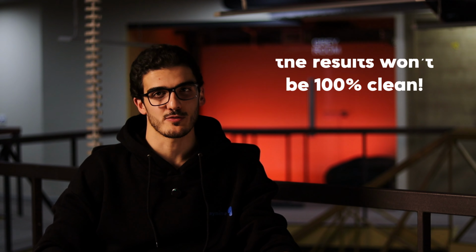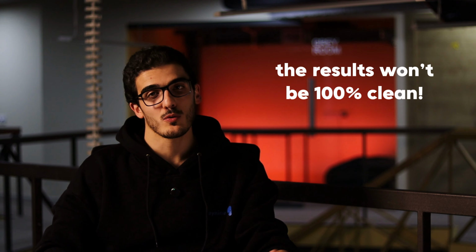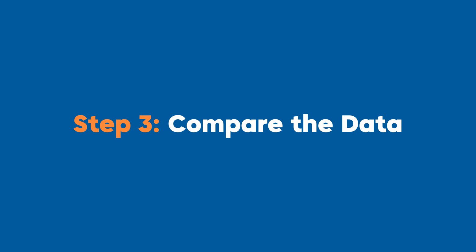Even after exporting data with filtrations in Ahrefs, the result won't be 100% clean. This is why we always compare the exported data with the domains we don't want to reach out to, such as partner domains. I will show you how to compare.